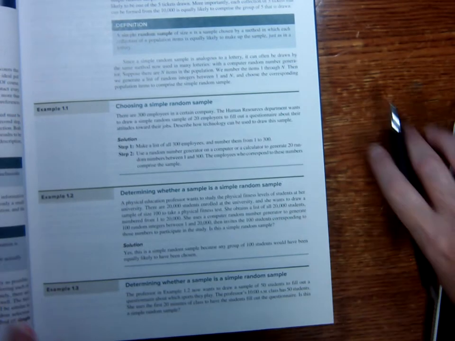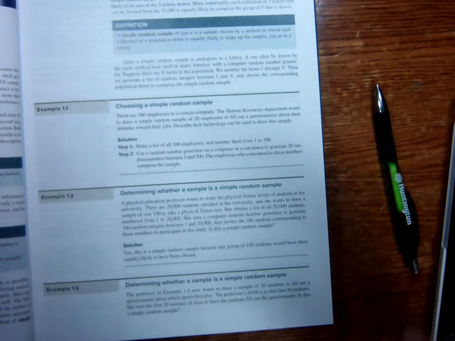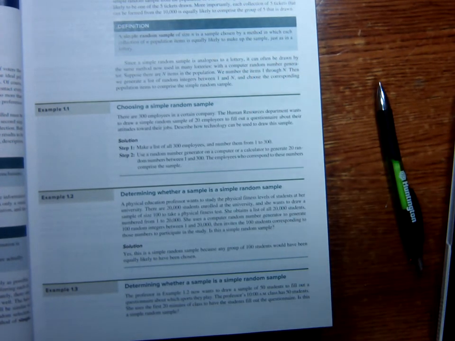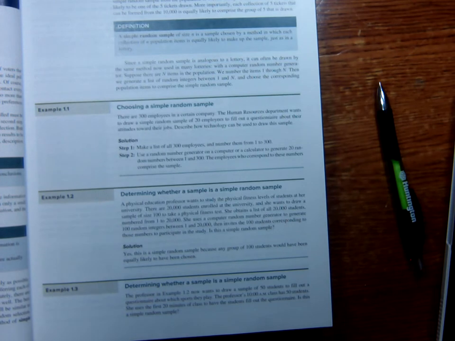Now, let's say this professor is being a little bit, well, I don't want to say lazy, but we'll say wants convenience, and has a class of 50 students fill out a survey because he wants to know what sports they play. So instead of getting a random sample of all of the 20,000 students on campus, he just walks into his 10 a.m. class that has 50 students in it, and he uses the first 20 minutes of class to have them fill out the questionnaire.